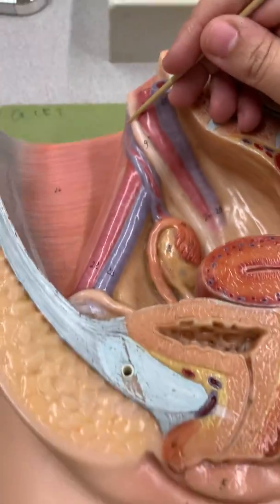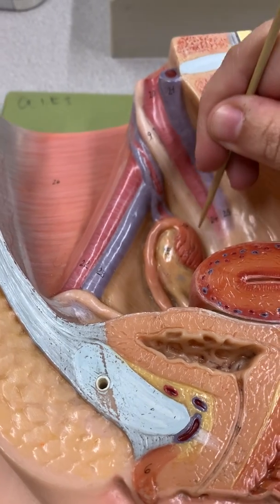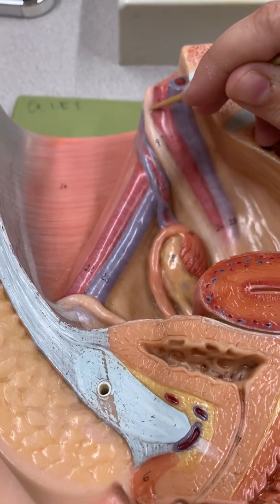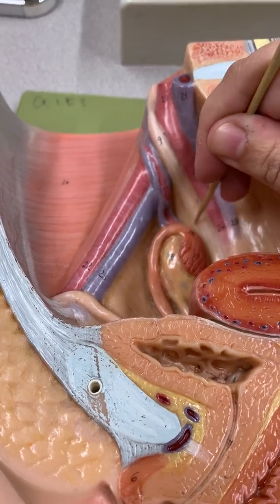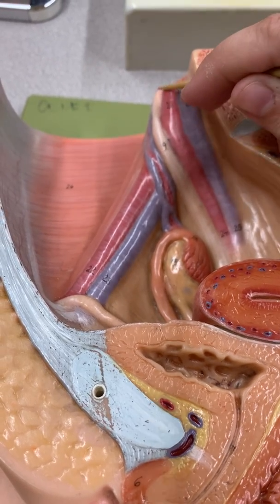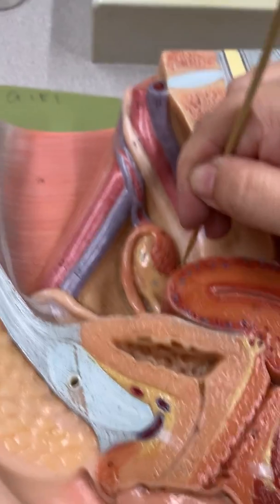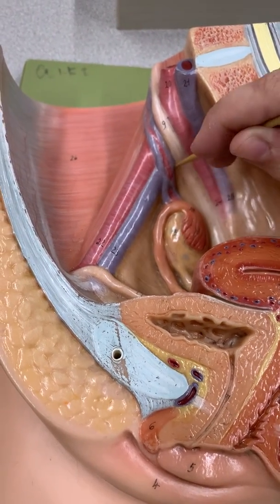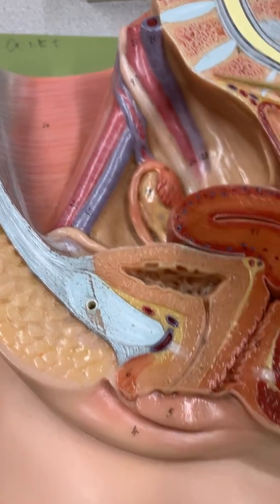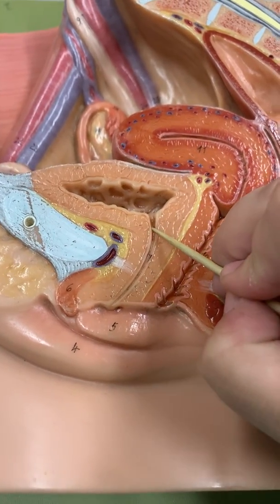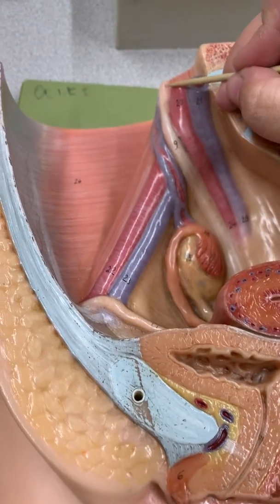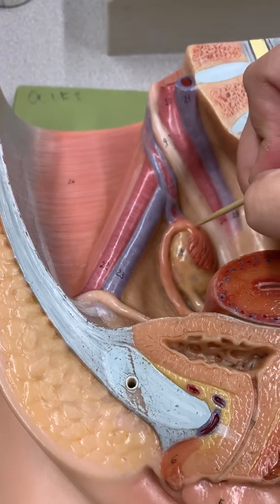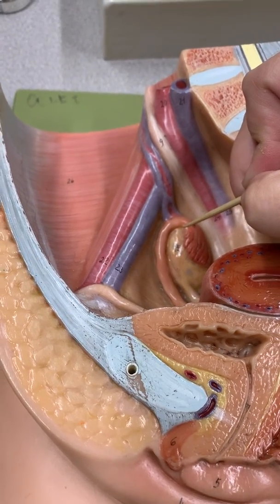So, let me just point out the uterine tube, yeah, the uterine tube. I'm saying that you're wrong. This is the urethra. I knew it was wrong. Urethra. Then we have the, no, uterine tube, fallopian tube, right?